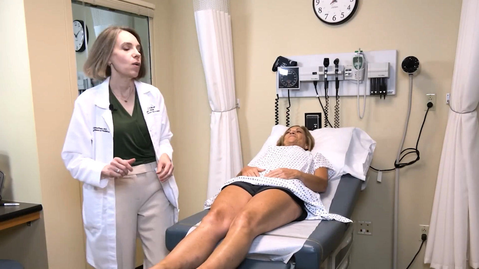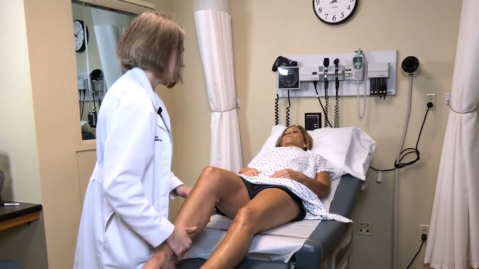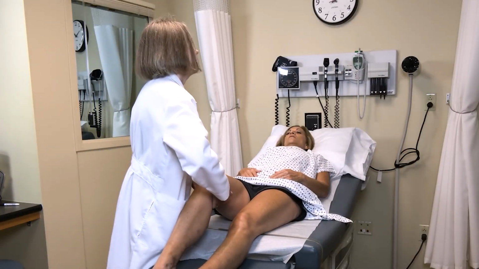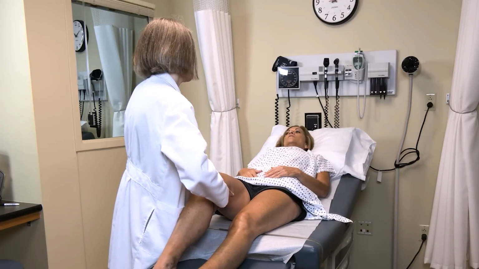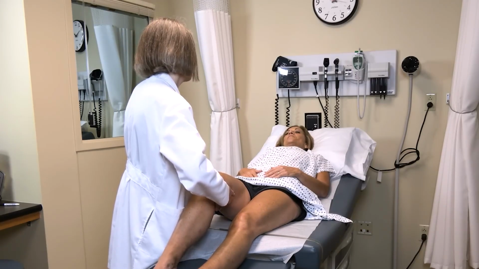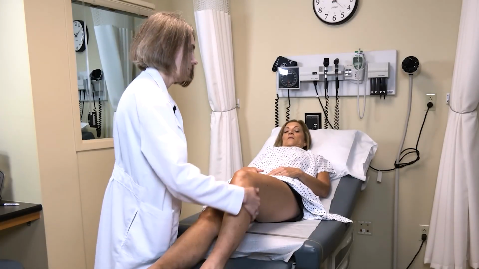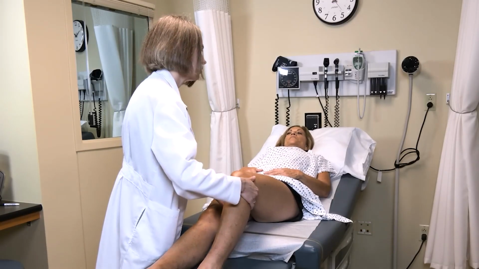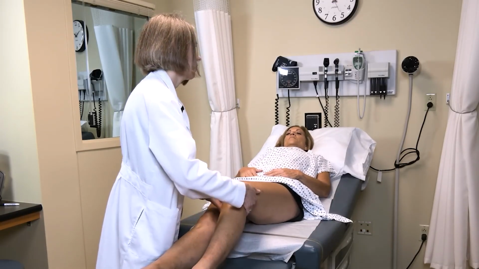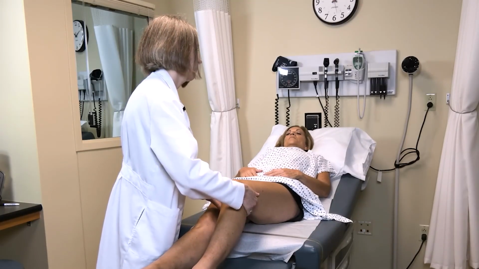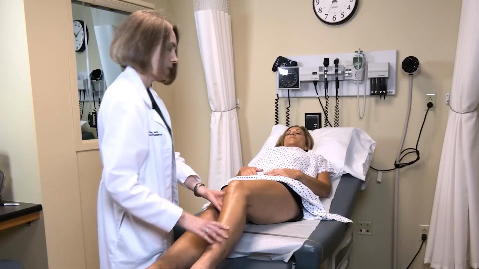All right, so now what I'm going to do is check behind your knee. So I'm just going to bend this leg a little bit and push. It's pretty deep up underneath your knee, excuse me. All right, and then the same thing on this side. You could just relax it a little bit for me. There we go, that's better. All righty, and go ahead and relax your leg.